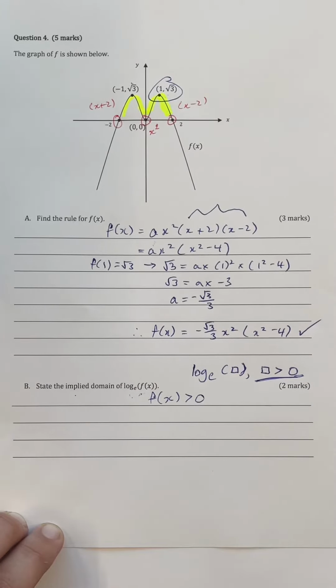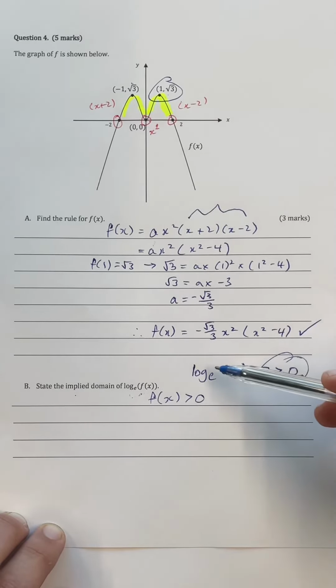Now keep in mind that we don't want to have the equal 0 value. So we don't want to include the x-intercepts, because they're going to be where f of x is equal to 0, which should be outside of our domain, because we want whatever is inside the log expression to be strictly greater than 0, not greater than or equal to 0.